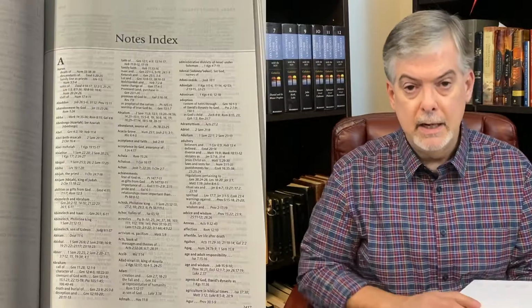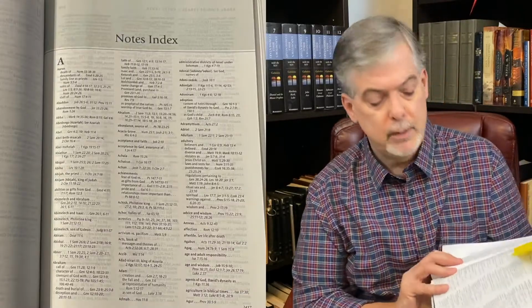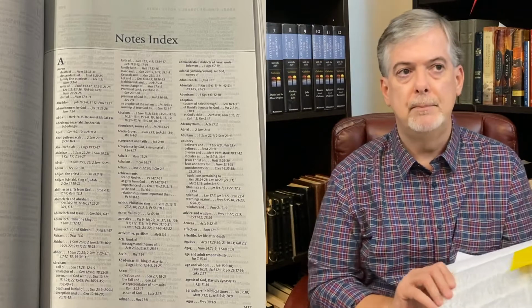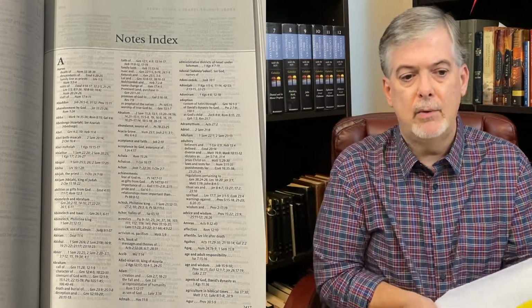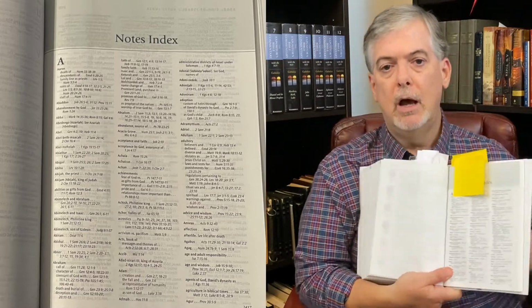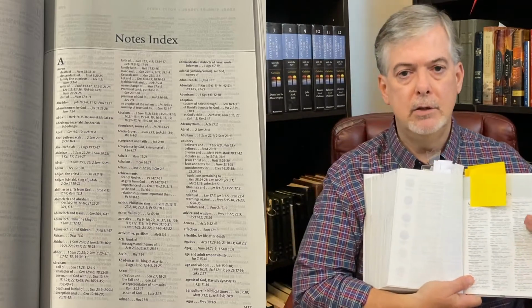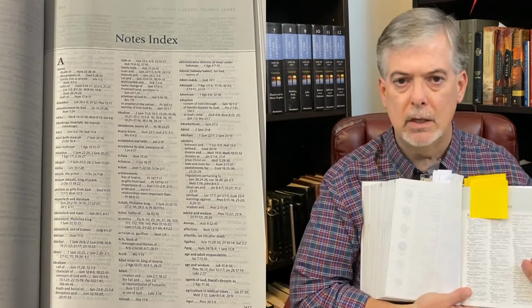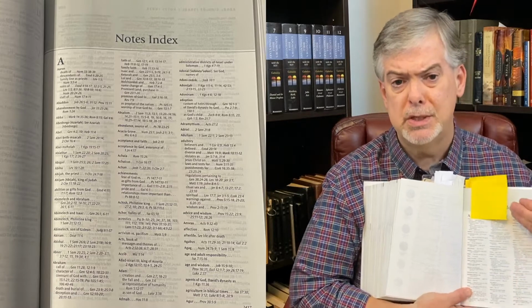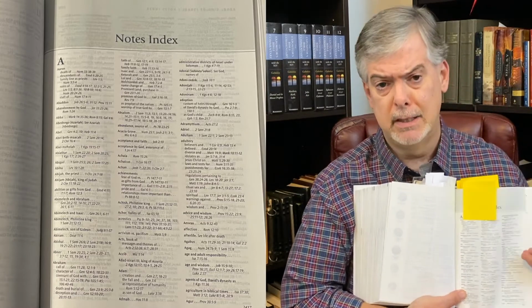All right, let's look at this other index. So we have an index of notes. You know how we were mentioning that the notes try to get right at the meaning of the text. And you might find that really valuable. You might have underlined something in the notes in addition to just the Bible text, right?